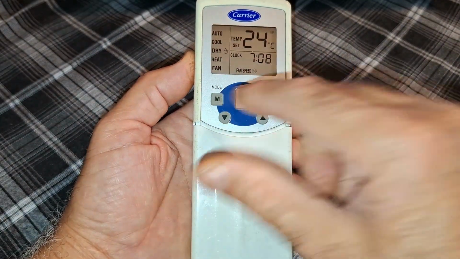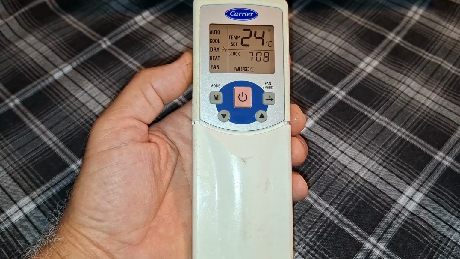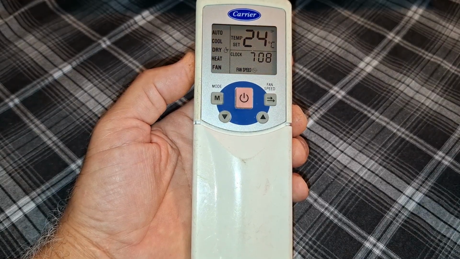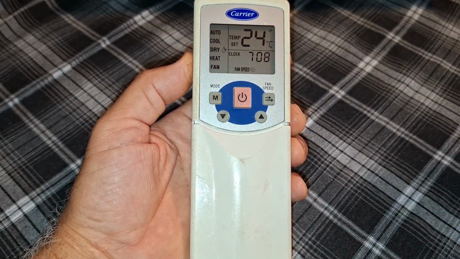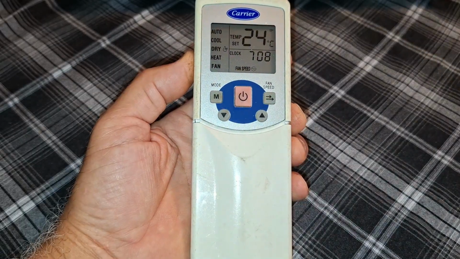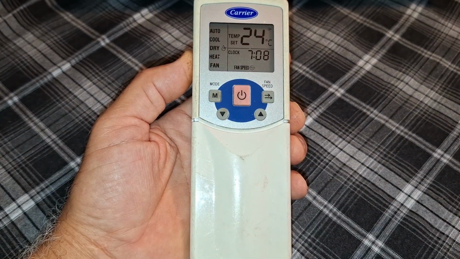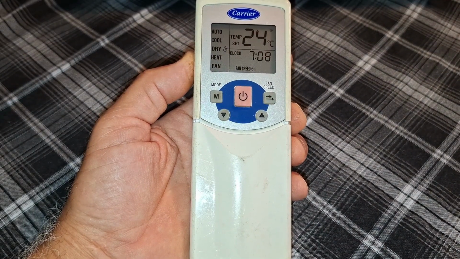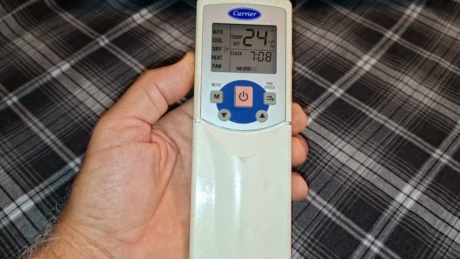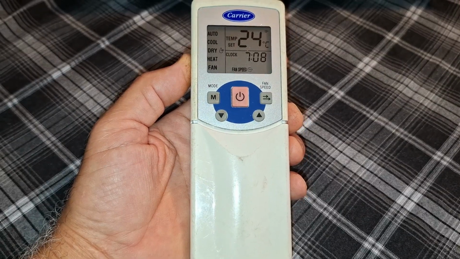We press the mode button again and see that the water drop symbol on the screen is in front of the word dry. This is the drying mode of the air conditioner and is intended to reduce the humidity in the house.